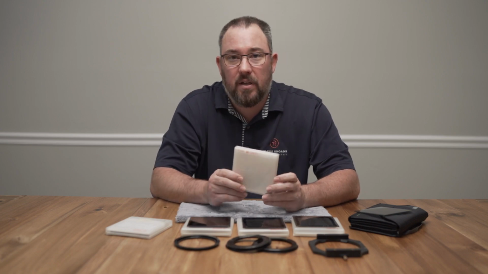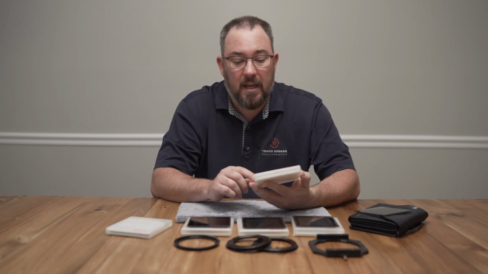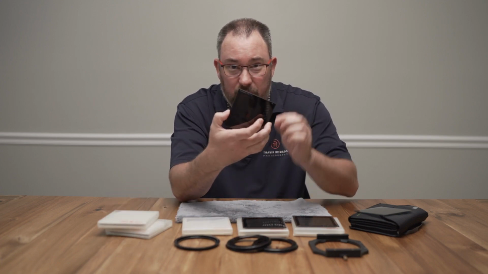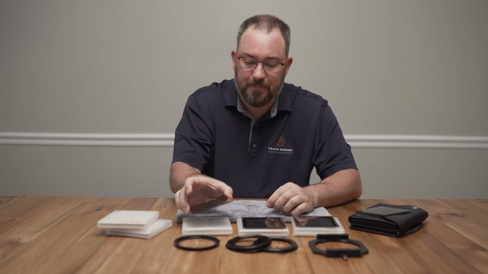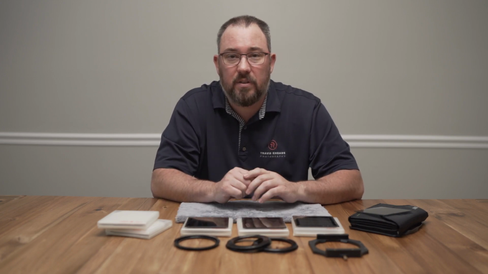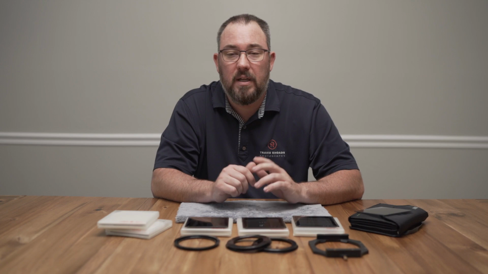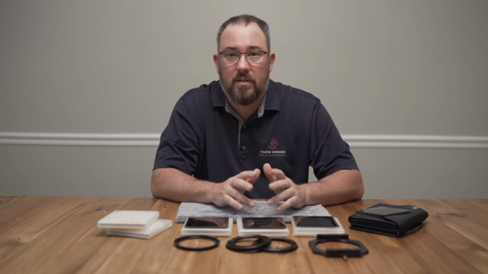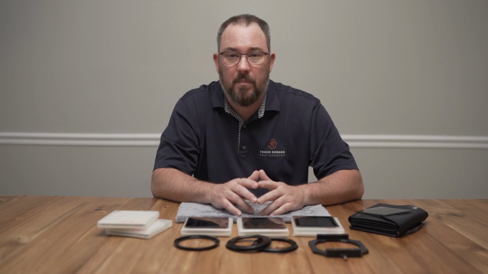I do that so that I can quickly reference it in my bag and not have to take the filter out and try to read the etching that is right here on the top of the filter. I use the Formatt-Hitech Firecrest filters. I find that they are the most color neutral that I've been able to use, and I like that because it doesn't impart a color cast onto my images.